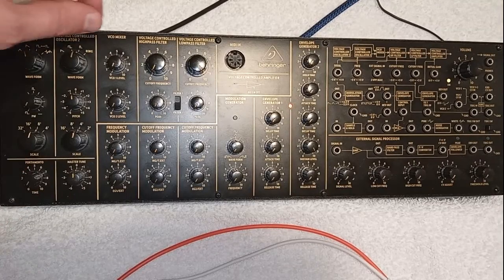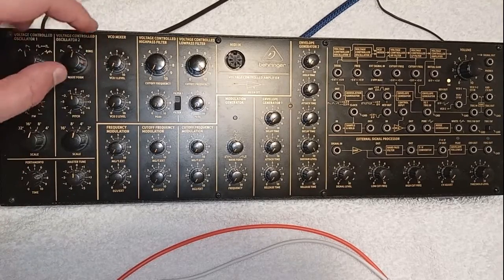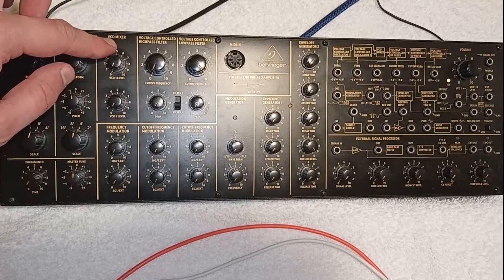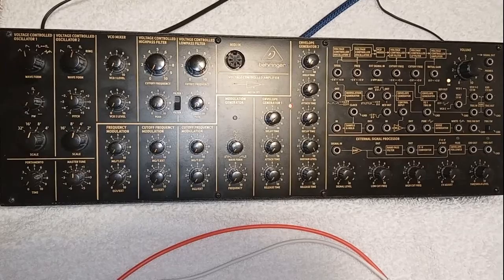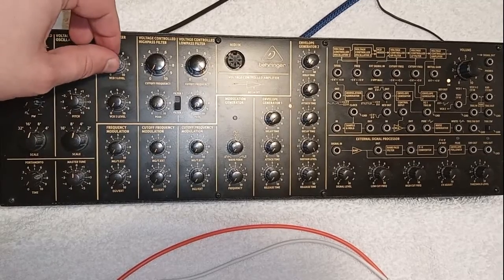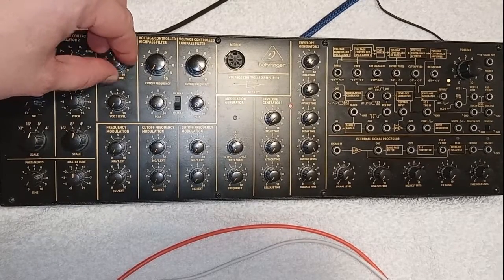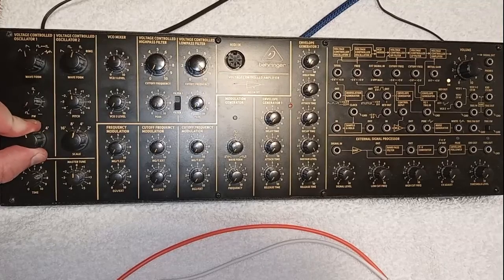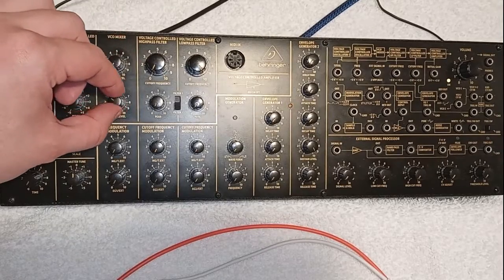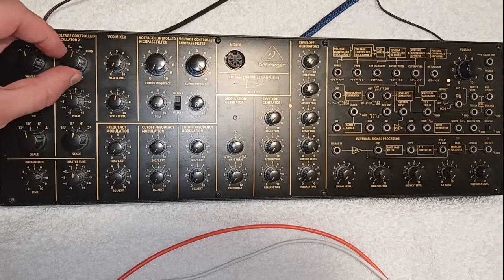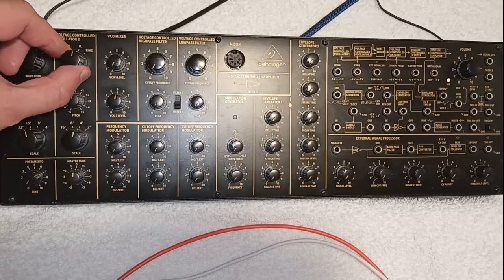Okay, so let's bring in, this is a VCO mixer. So this is VCO 1 level and VCO 2 level, so you can bring them in separately. So we'll bring in VCO 1. See, there's the octaves. And then we can bring in VCO 2. There's a pulse wave right now.